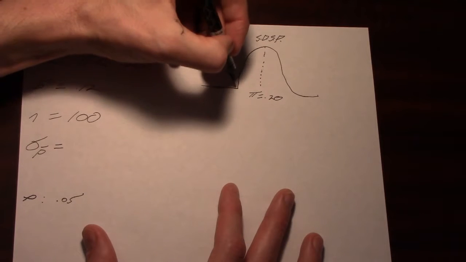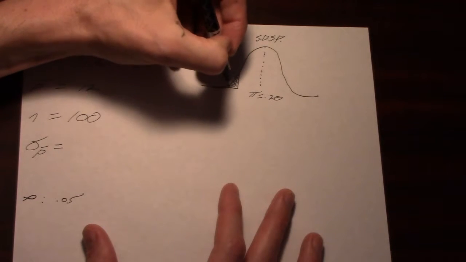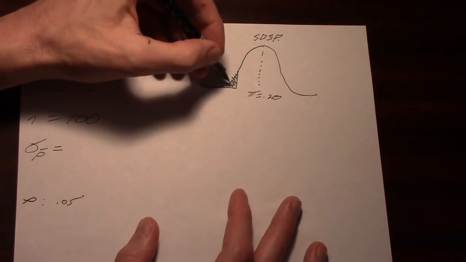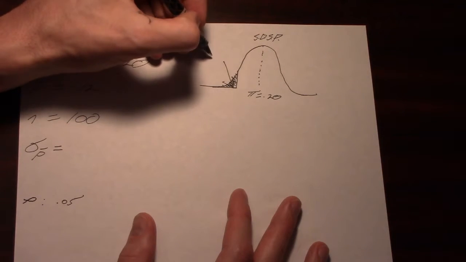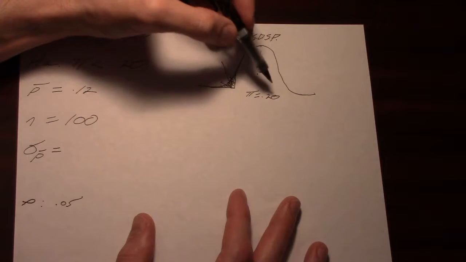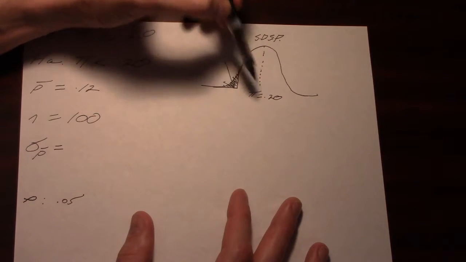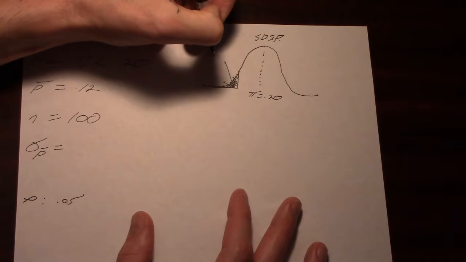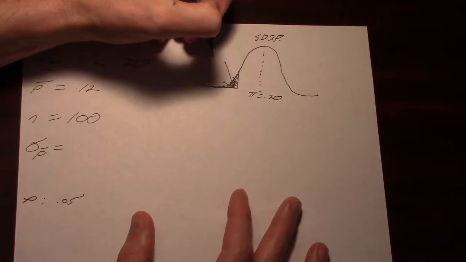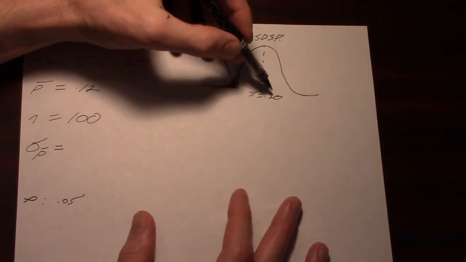So we're looking for the 5% of the time that we would get a really low sample proportion. Under your assumption that the proportion is truly 20%, we're going to look for a result that would only happen 5% of the time. And if we fall into that 5% of the time, we're going to say that's so unlikely that we would rather say your assumption is incorrect than say that that happened by chance.